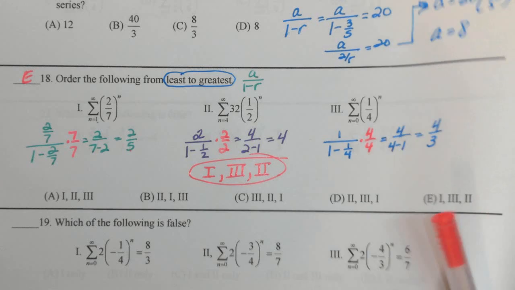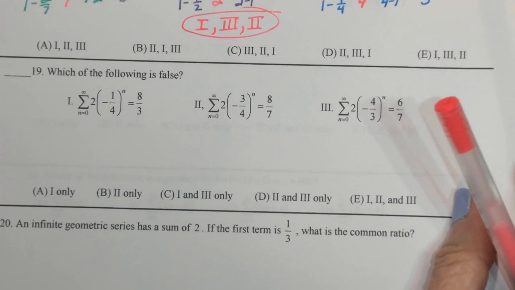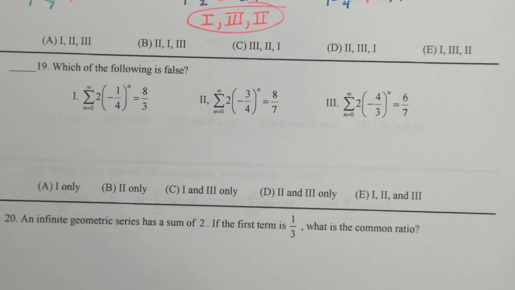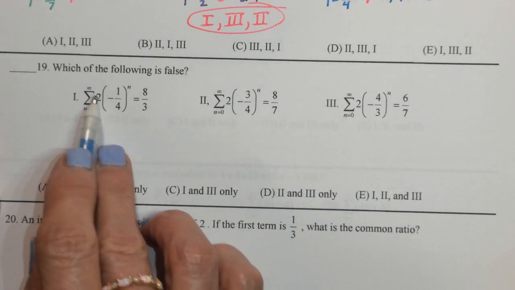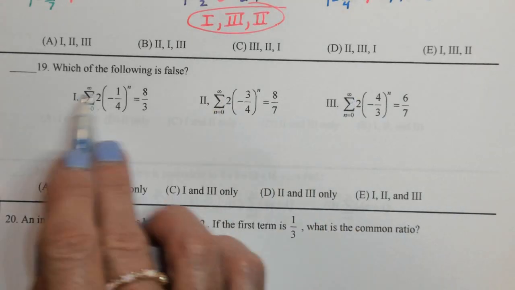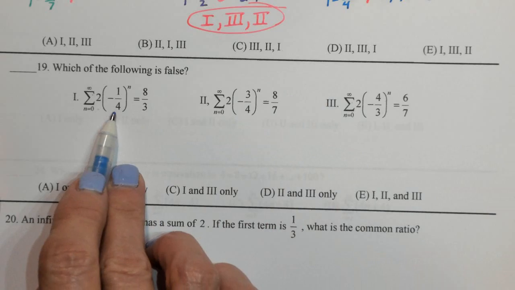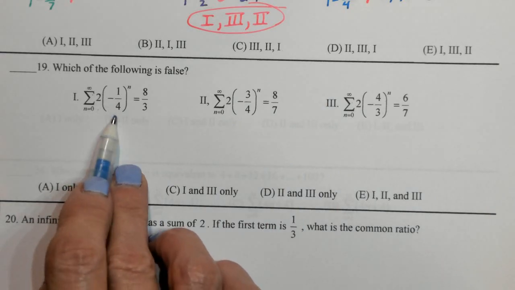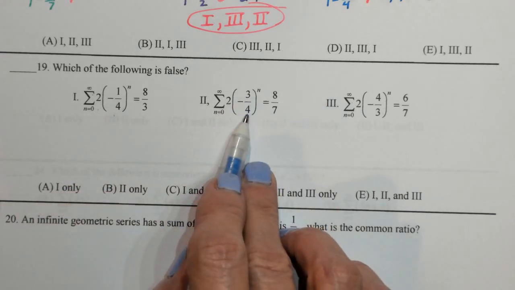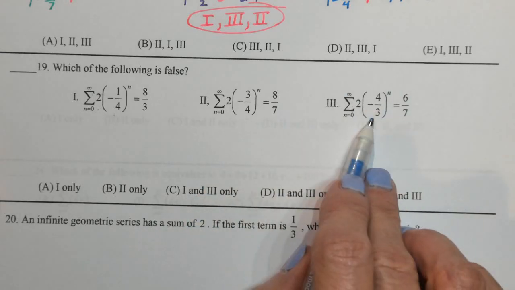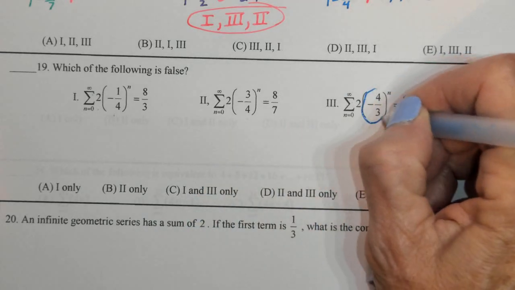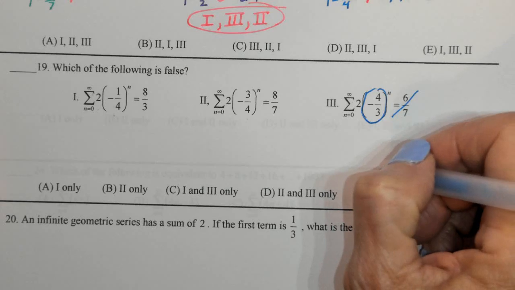Okay. Which of the following is false? Which of the following is false? Well, I see that each of these is a geometric series. This has R = -1/4, so we can find the sum. This has R = -3/4, we can find the sum. This has R = -4/3. I already know that there's no way that that could be true.